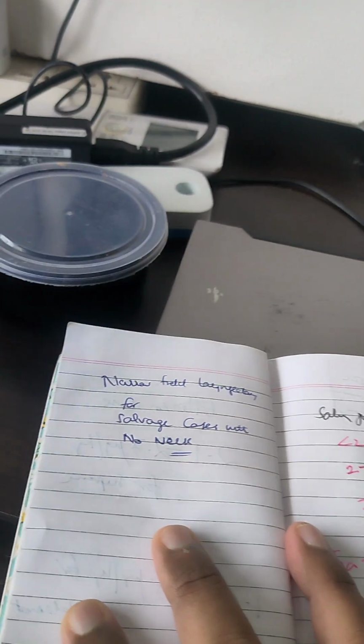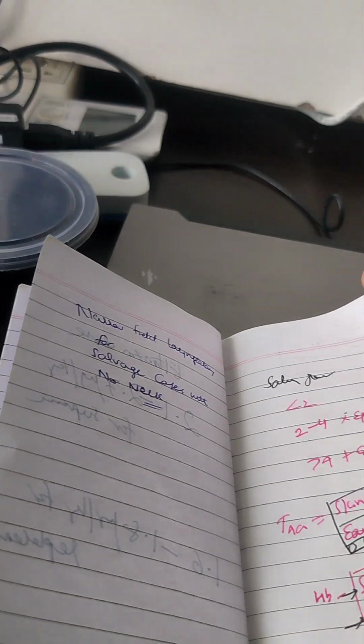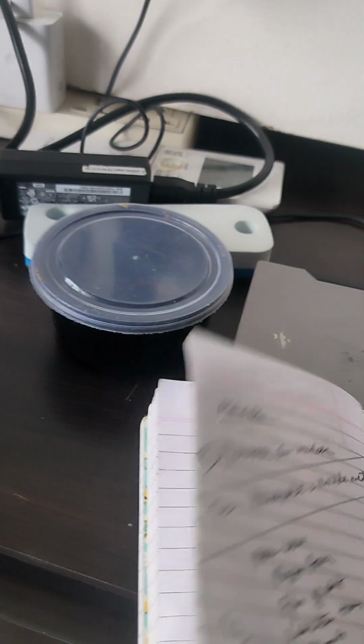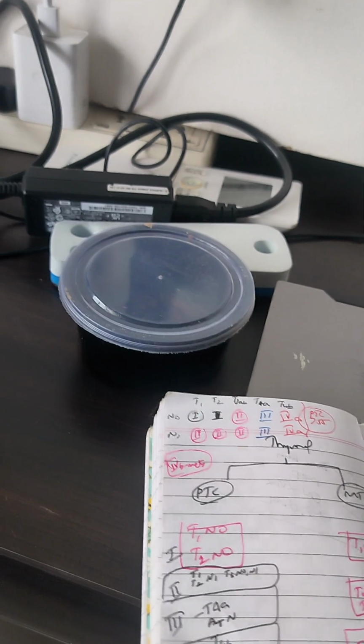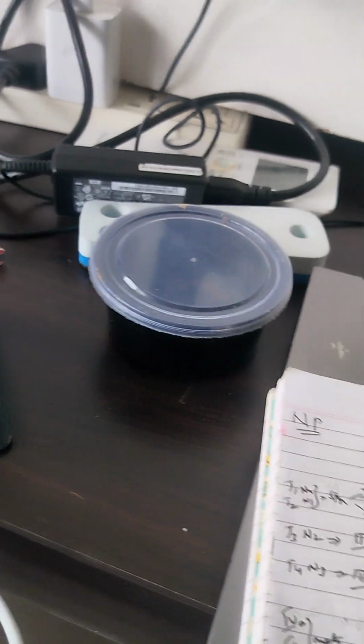Narrow field laryngectomy is done for salvage cases with N0 neck. Salvage cases with N0 neck.